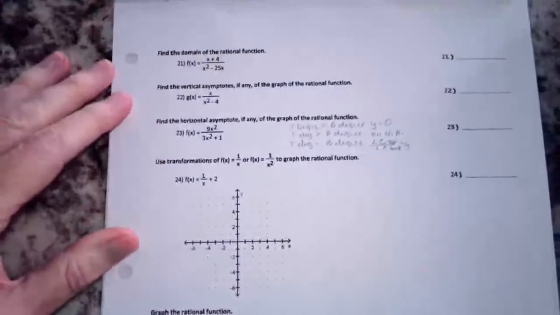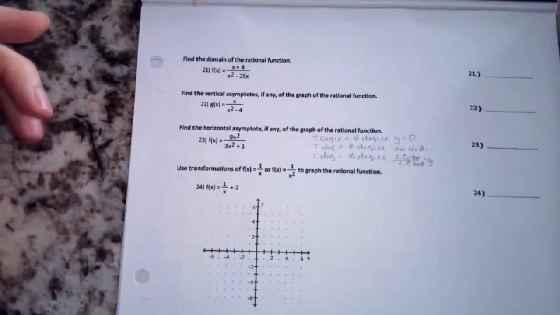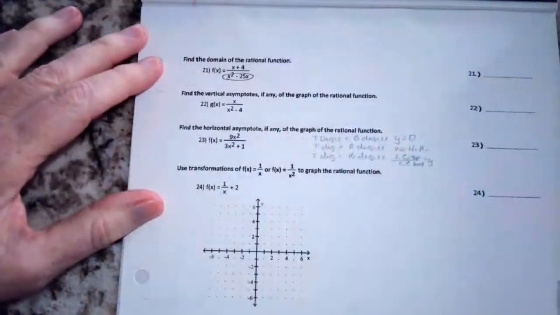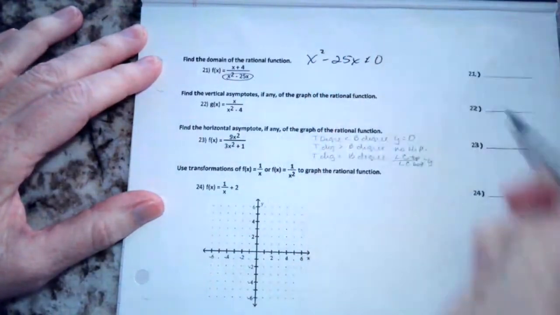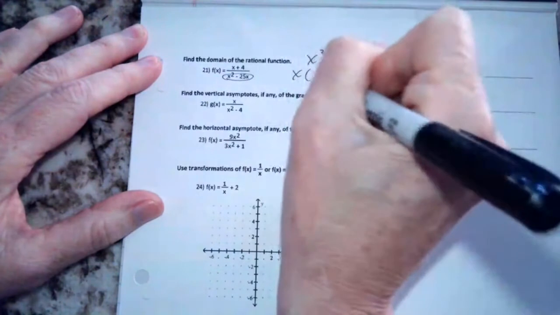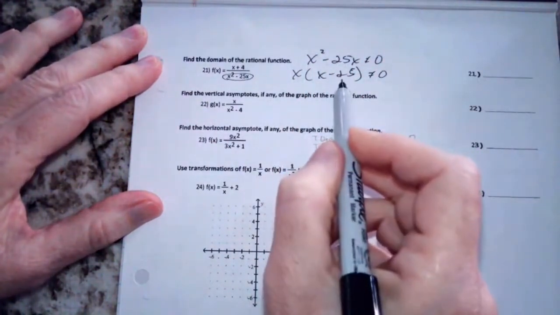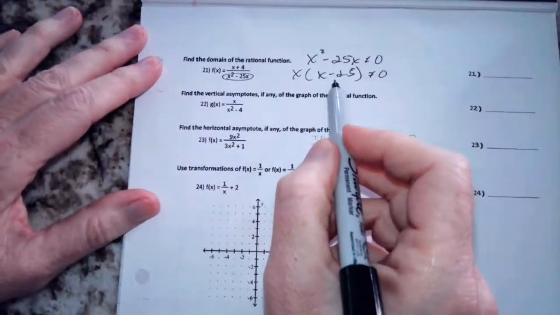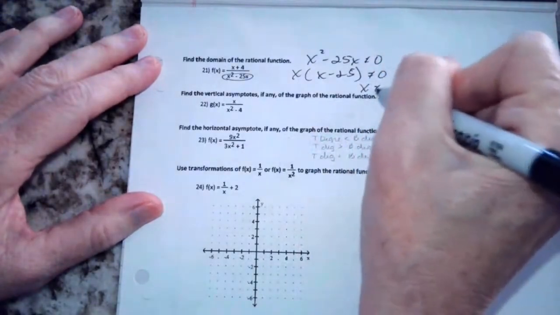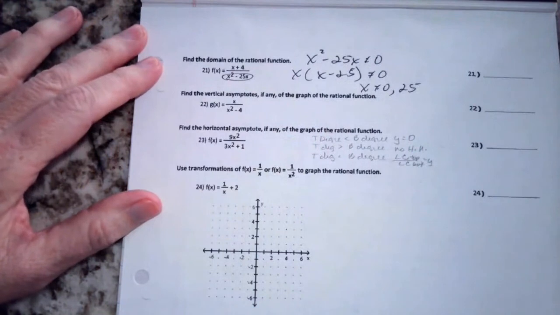Let's look at number 21. Again, find the domain. This is the third problem that has specifically asked you to find the domain. The denominator cannot equal 0. So let's set it up to equal 0. Factor out an x. This is not factorable. Be careful. You end up with x minus 25, not x squared minus 25. We're done. X cannot equal 0, and x cannot equal 25. And that's it.